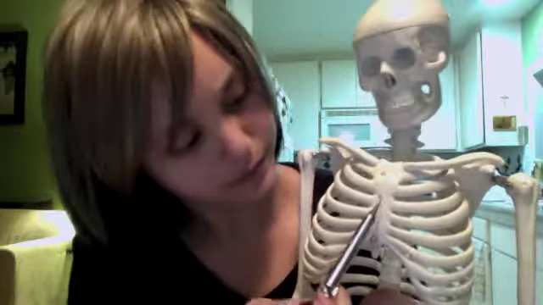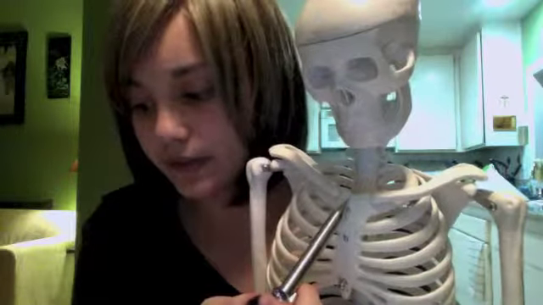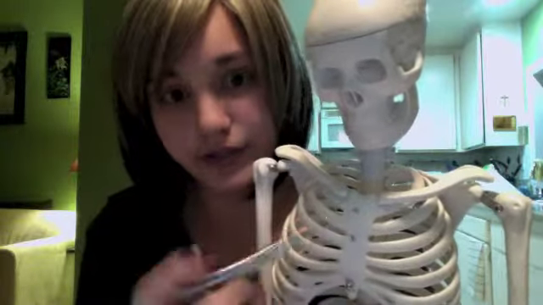And for the sternum, there is the manubrium, the body, and the xiphoid process. And up here is the jugular notch.